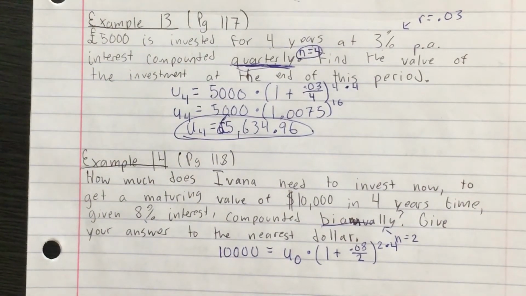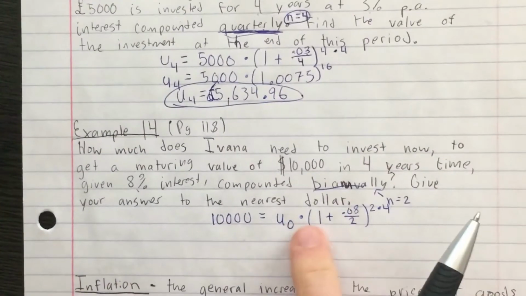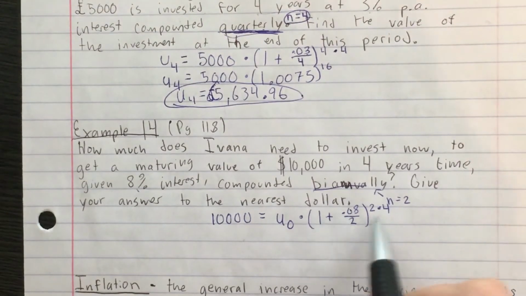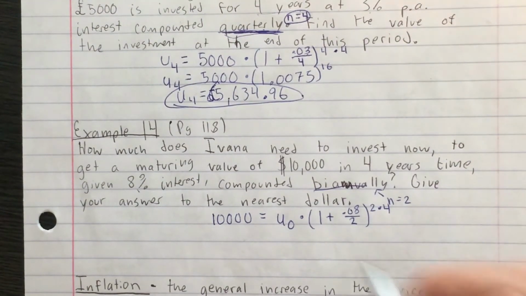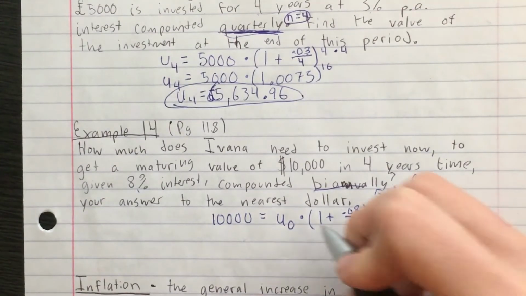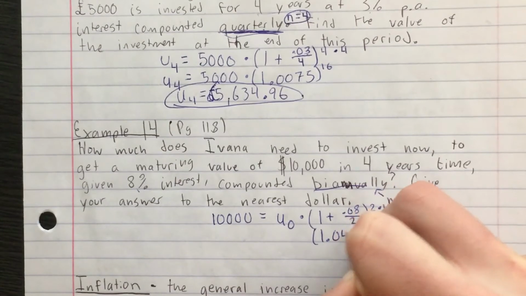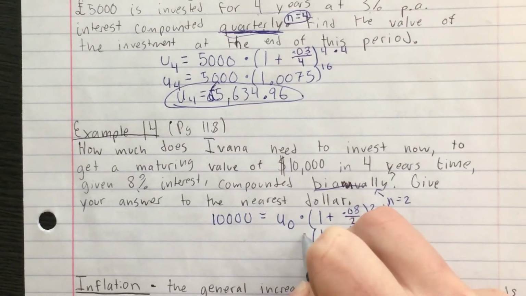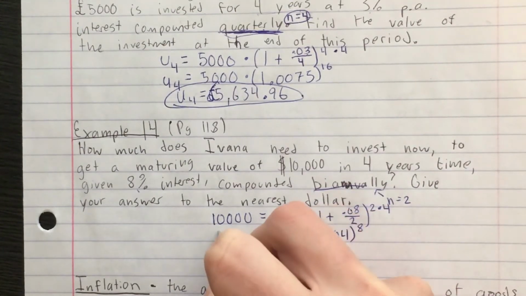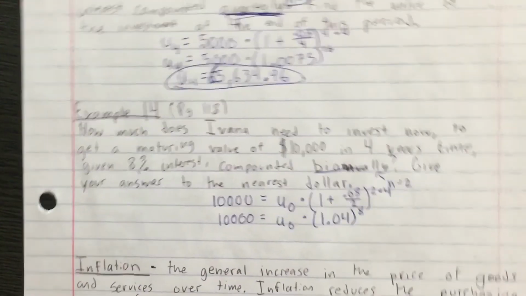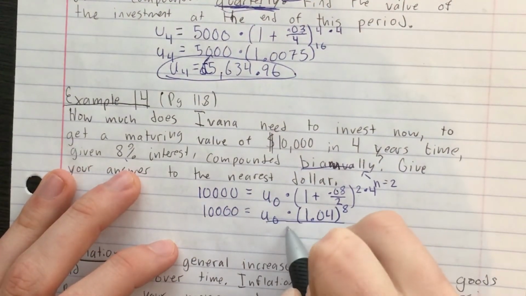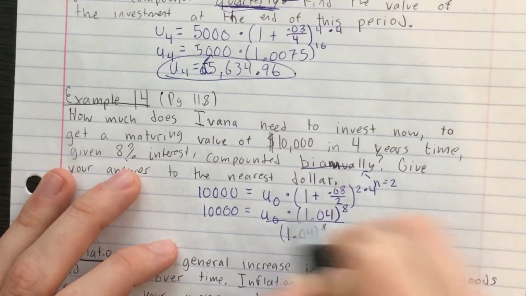And so now what we're trying to find here is the amount of principal that we're going to need. So we're going to have to isolate that U sub 0. To do that, I'm just going to simplify some of this stuff right here real quick. So 0.08 divided by 2 is 0.04. This is going to give me 1.04 for this particular one. So 2 times 4 is 8, times U sub 0 equals 10,000. And since these things are multiplying, all that we're going to do is divide both sides now by 1.04 to the 8th power.